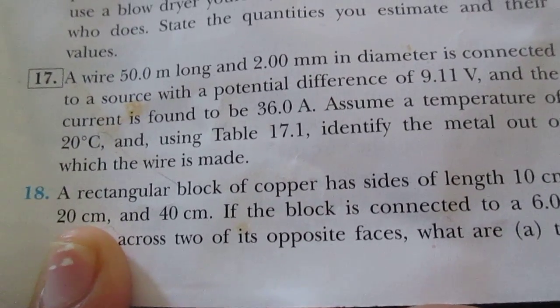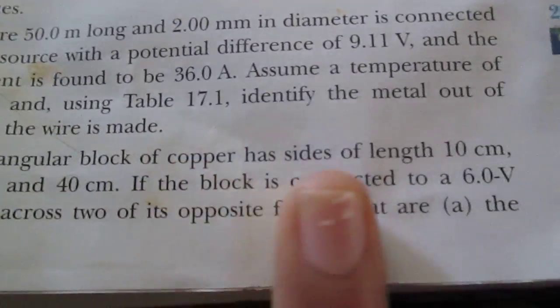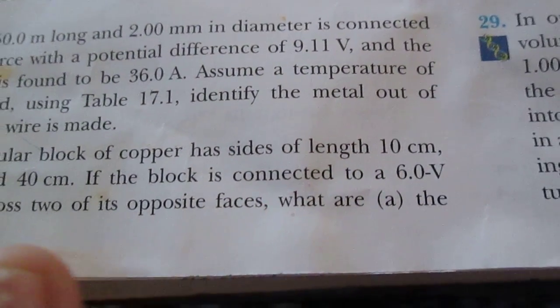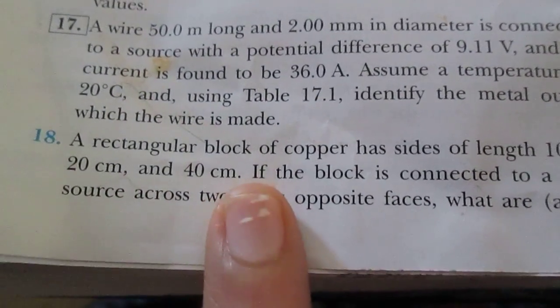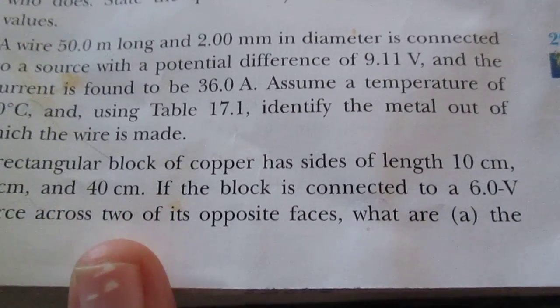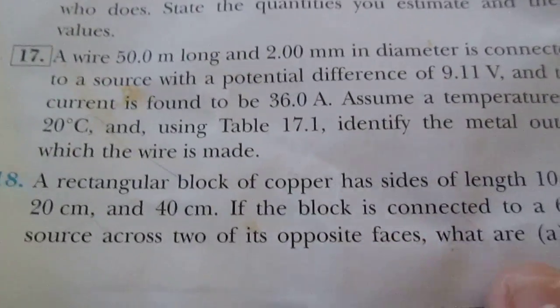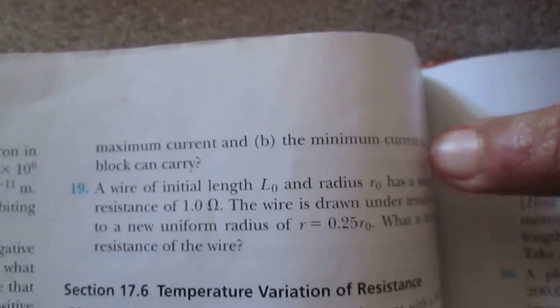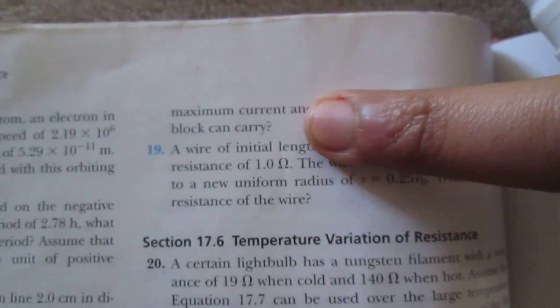Okay, I'm going to be doing problem 18. A rectangular block of copper has sides of length 10 centimeters, 20 centimeters, and 40 centimeters. If the block is connected to a 6-volt source across two of its opposite faces, what are A, the maximum current, and B, the minimum current that the block can carry?